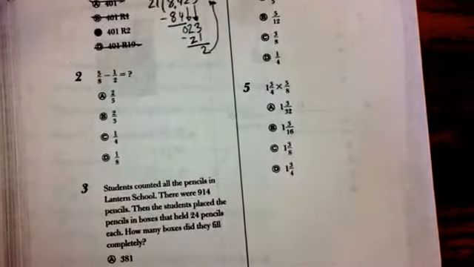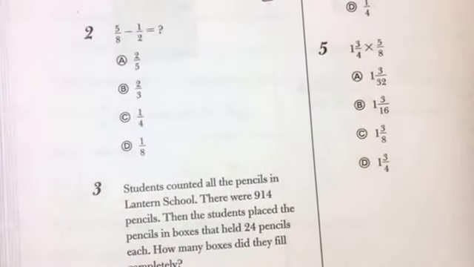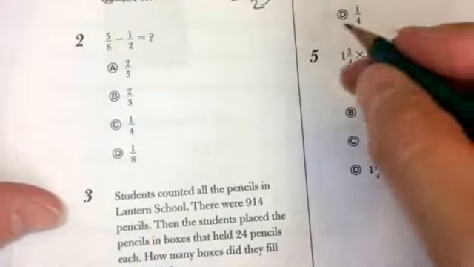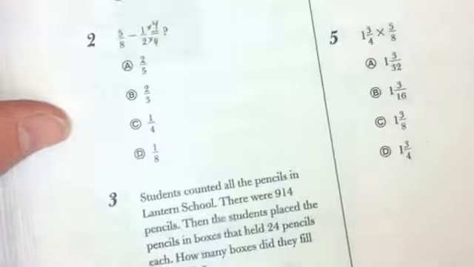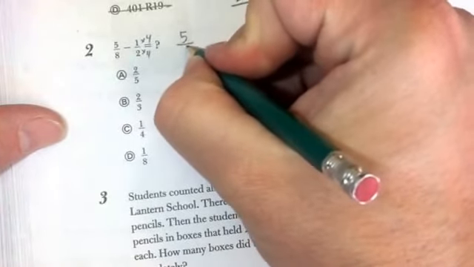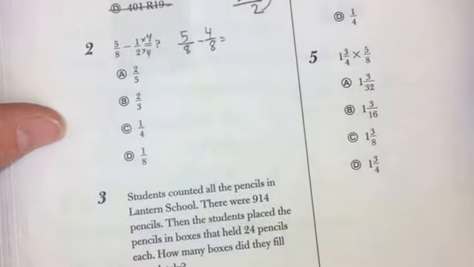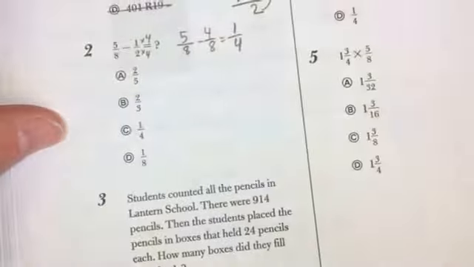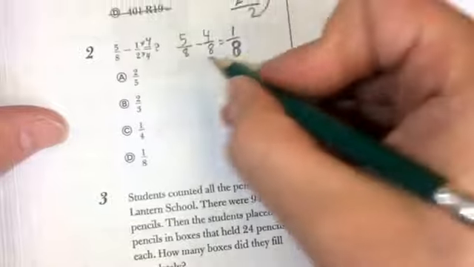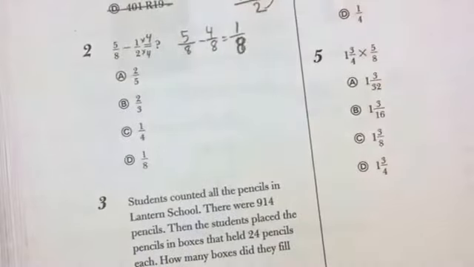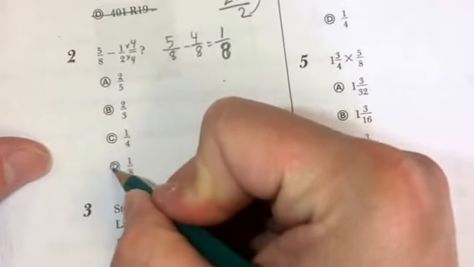All right, and then number 2, we need to take a look at 5/8 minus 1/2. Currently, I cannot subtract these because I do not have a common denominator. So I'm going to go ahead and multiply my 1/2 times 4. And I know that that's going to give me an equivalent fraction in a new problem of 5/8 minus 4/8. And when I do 5/8 minus 4/8, I'm going to be left with 1/8 here because 5 minus 4 is 1. 1/8, not 1/4, excuse me. You don't actually subtract your bottom numbers, you just bring them straight across. So 1/8 is my final answer, so D.